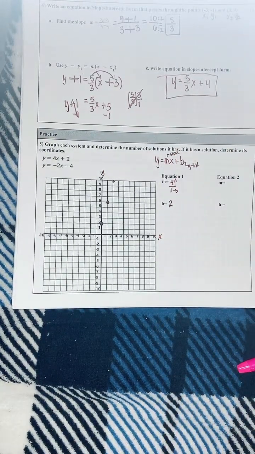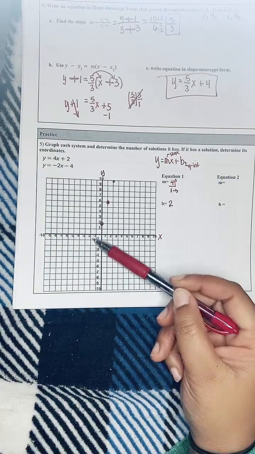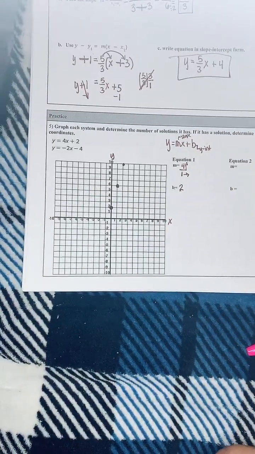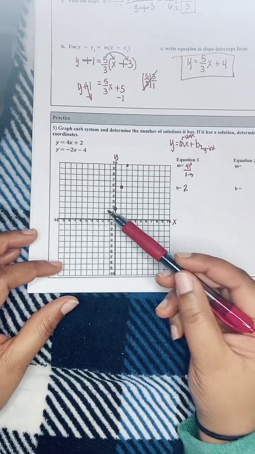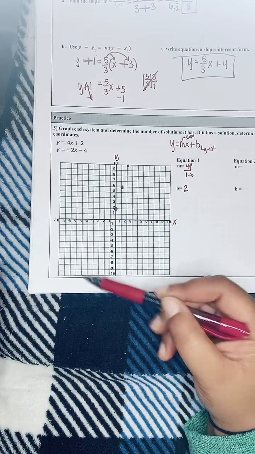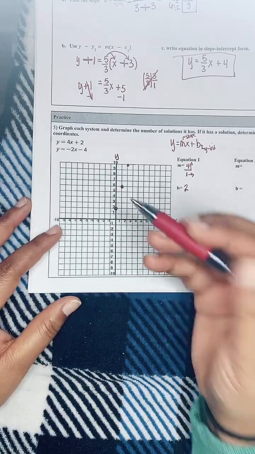Now, I have a question for you guys. What if I want to find this part of it? What direction do I have to go? Before I was going up 4 over 1, how do I get the rest of my line? Down to the left. Perfect.